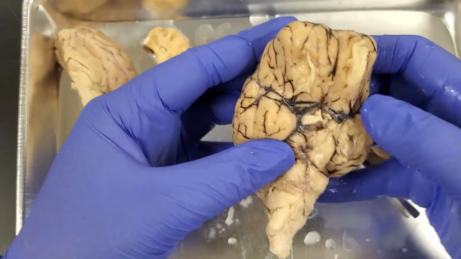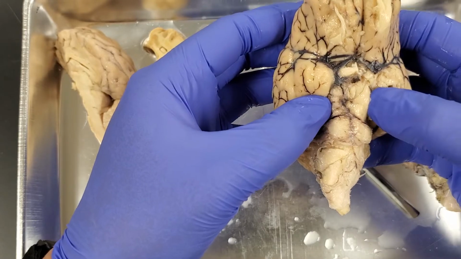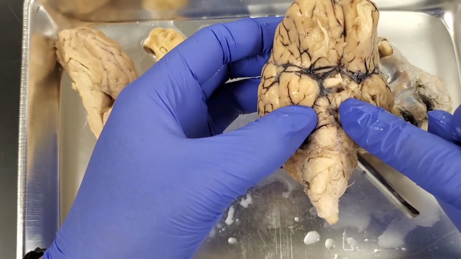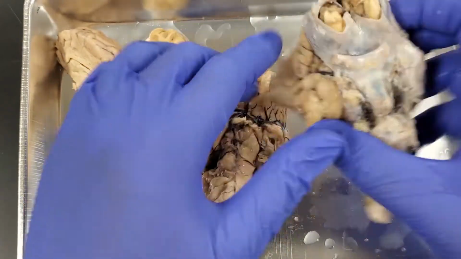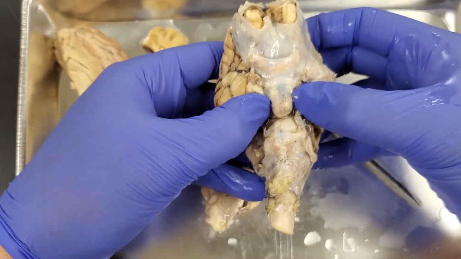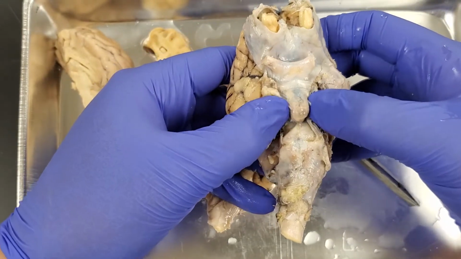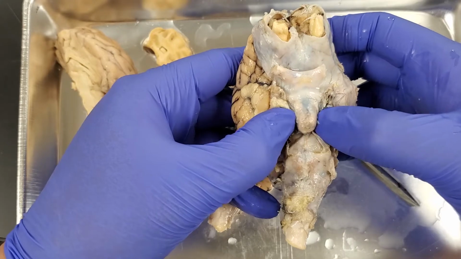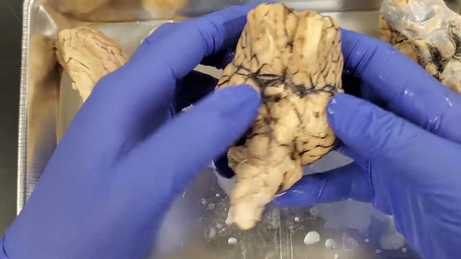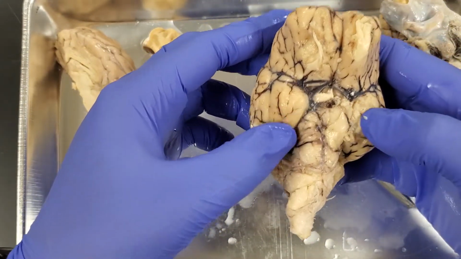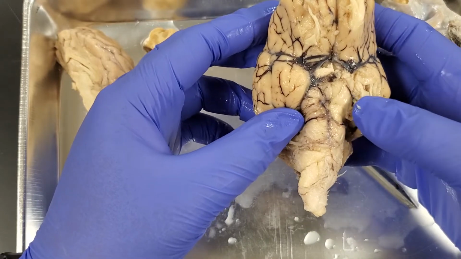Underneath that, we're going to see this section right here. These are the mammillary bodies. And right in the center, you're going to see this area. It's called the infundibulum. That's actually where the pituitary gland used to be. So this thing right here is the pituitary gland. Right underneath the optic chiasma, we're going to have this pituitary gland, and that's more part of the endocrine system. When we talk about the endocrine system, we'll get there.